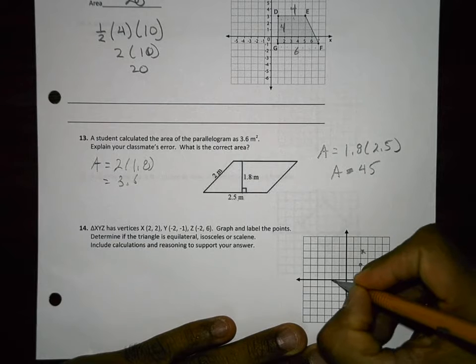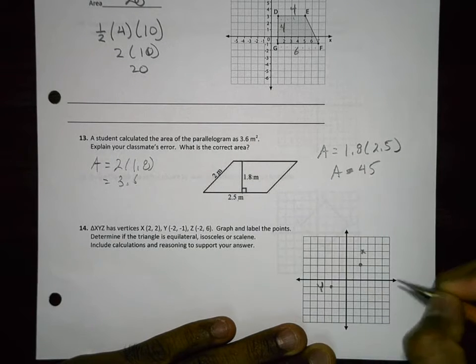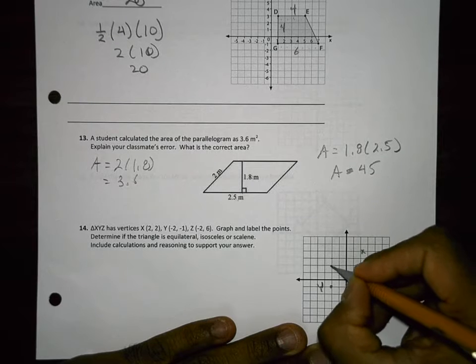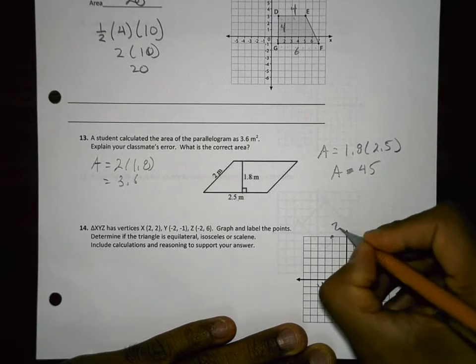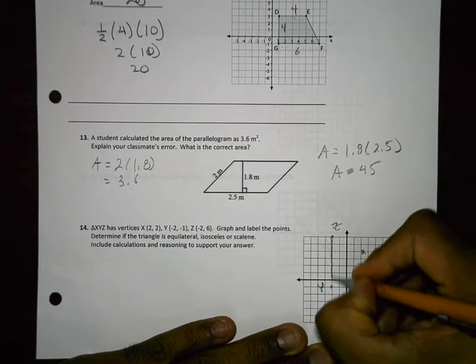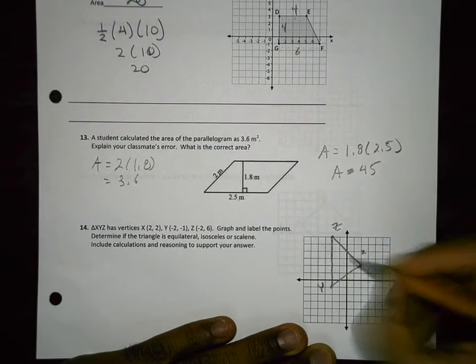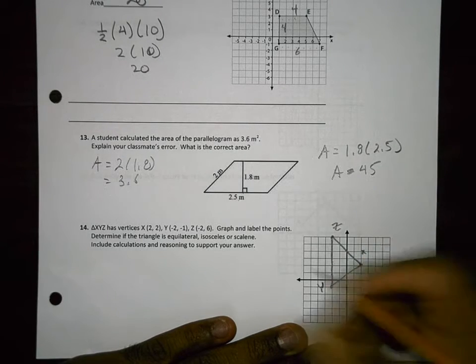Negative 2, negative 1. That's Y. Negative 2, 6. 1, 2, 3, 4, 5, and 6. And that is Z. So I got to determine the length of the sides here. Okay. So this one is 1, 2, 3, 4, 5, 6, 7.